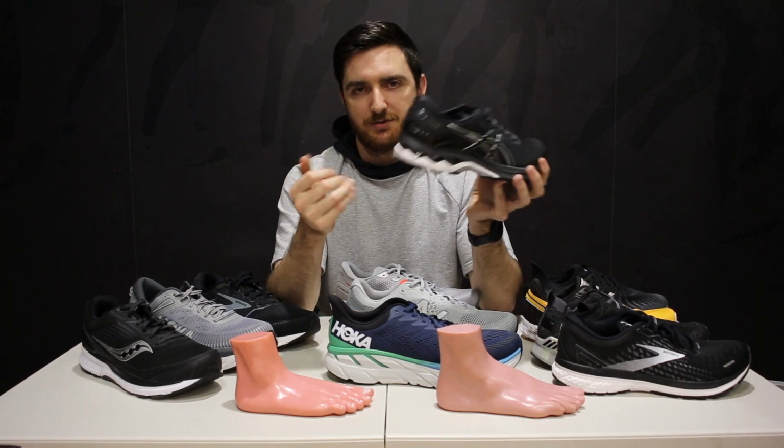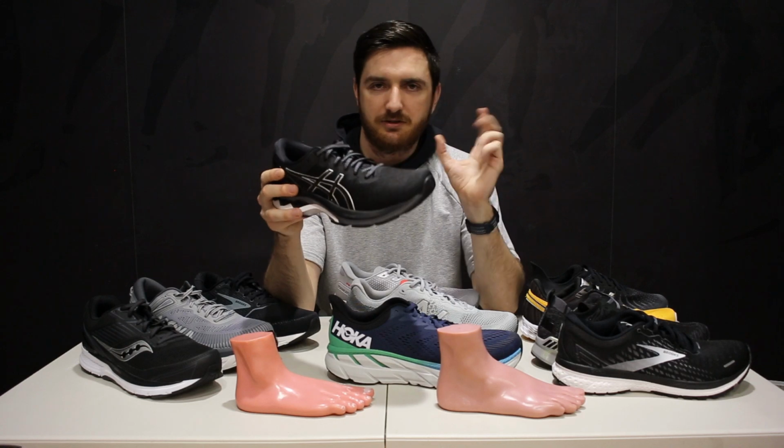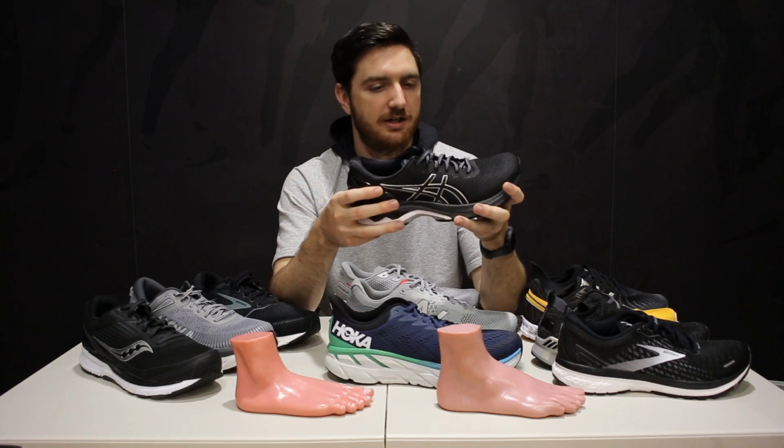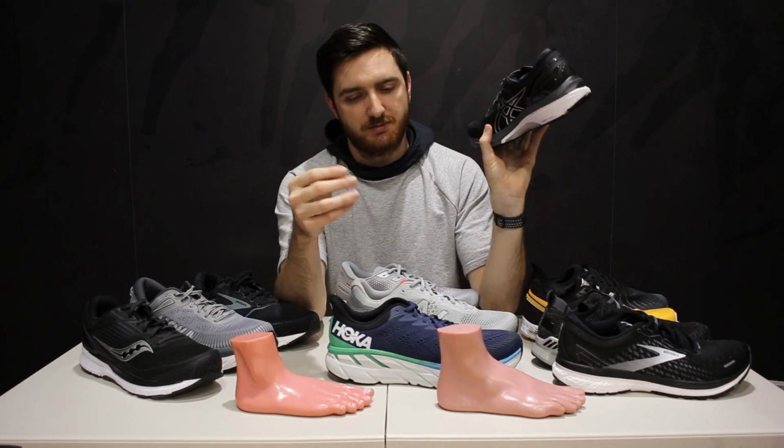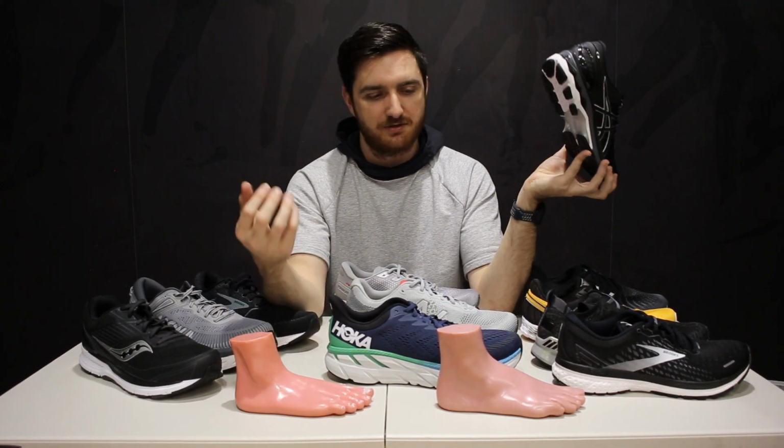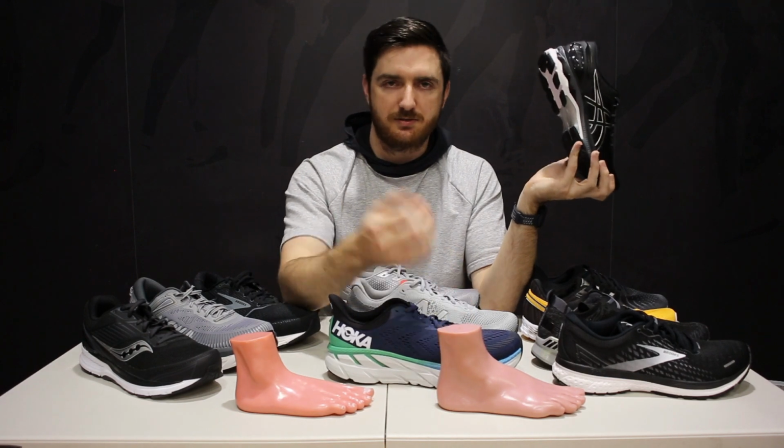When it comes to the Kayano 27, you do end up having quite a lot of people that do have a high instep as well as a high arch in this. And that ends up kind of working for everyone. This is catered for someone that does have that low arch and low instep, or a medium instep as well as a medium to low arch.